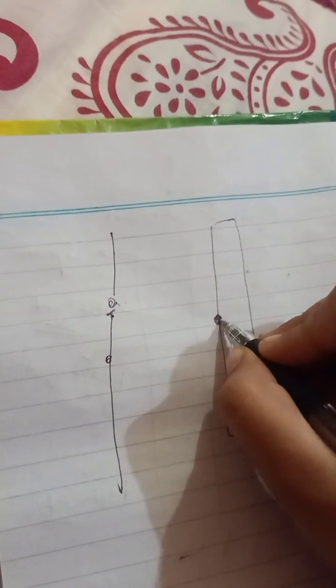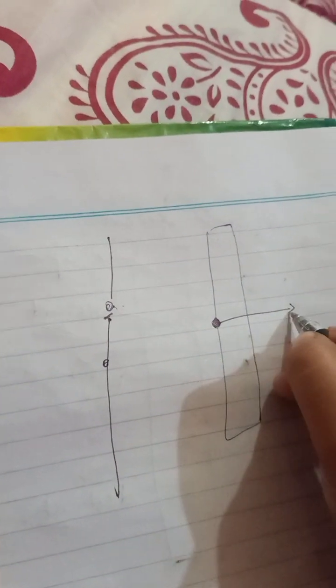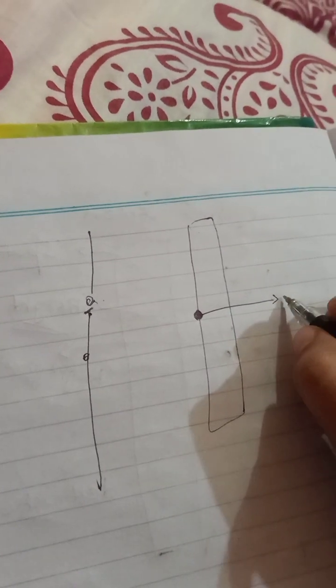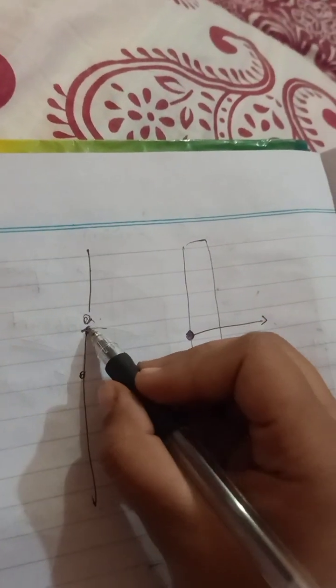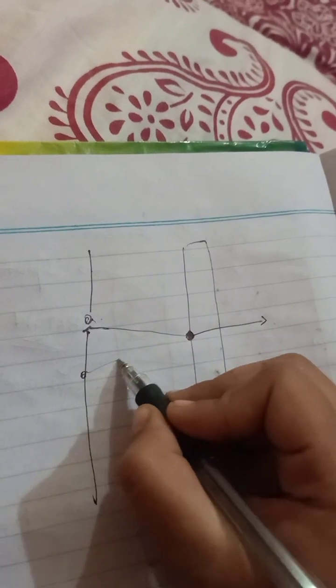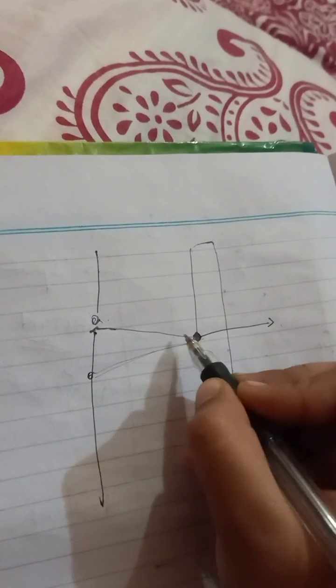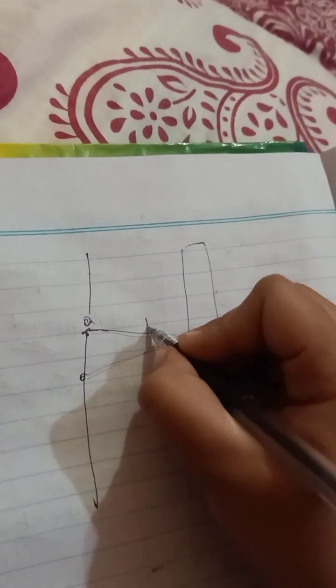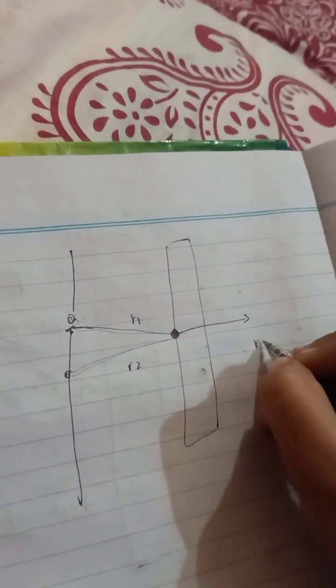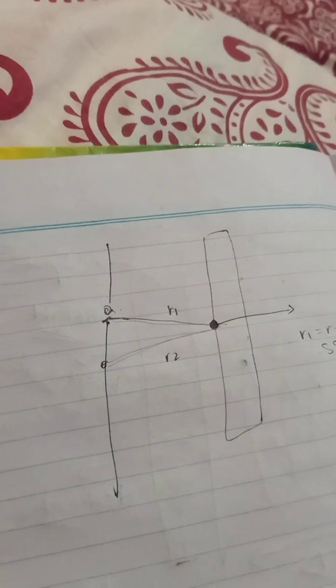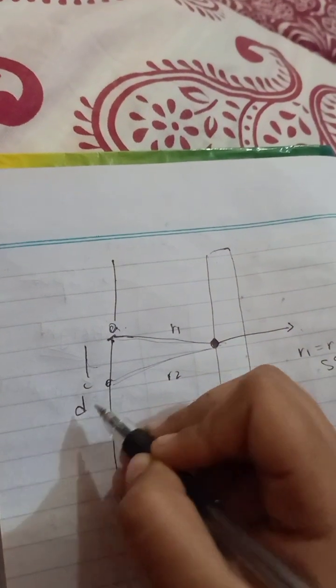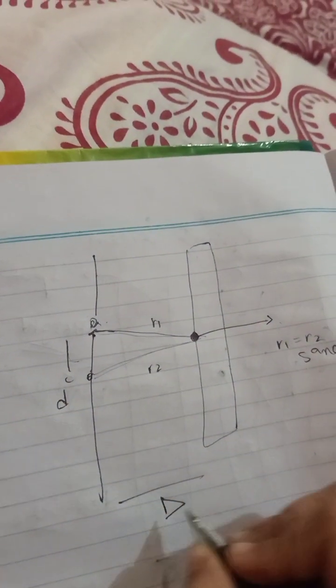This point is basically the origin point. I'm taking it here as the origin point. Here I can say there is a source of light on this side and a source of light on this side, which means the distance between both is the same. So I can say that R1 and R2 are both the same. And there is a distance d between source 1 and source 2. Here is the distance d.